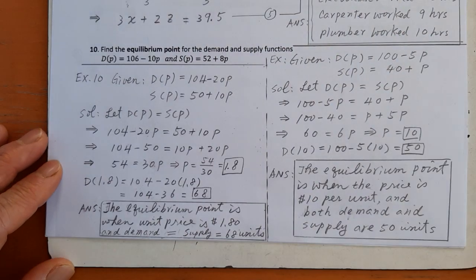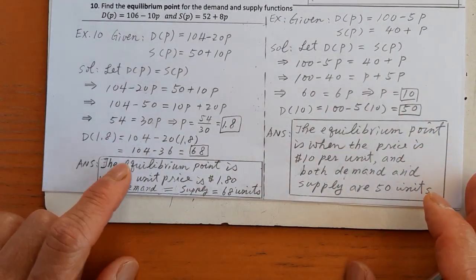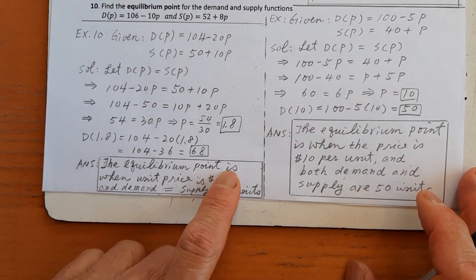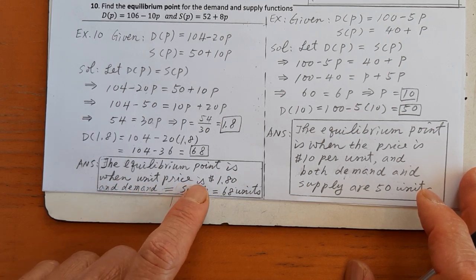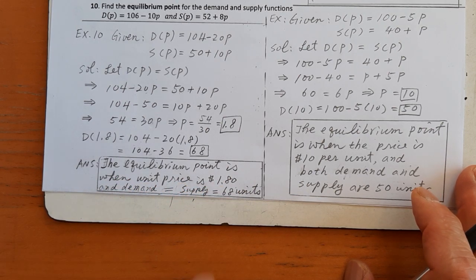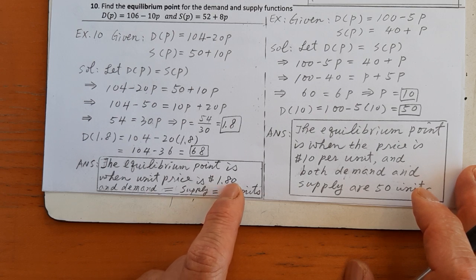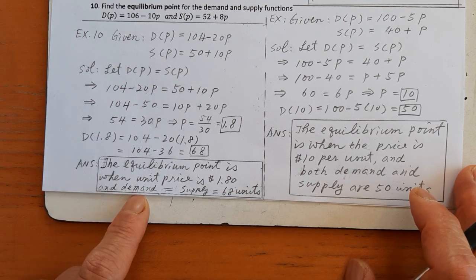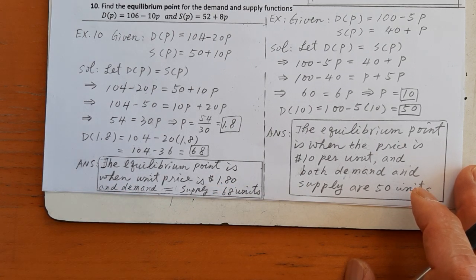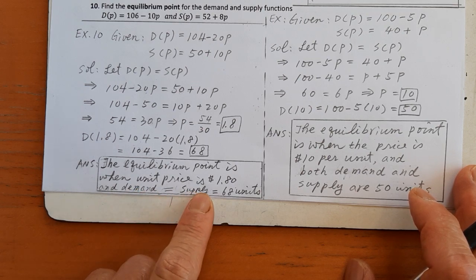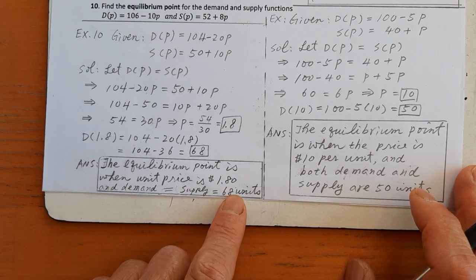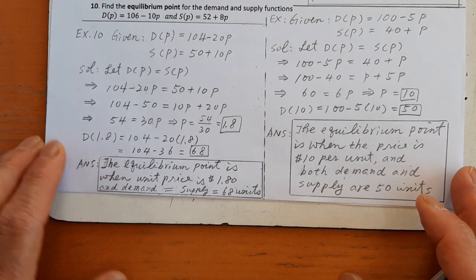Then you put it into the final answer. The equilibrium point is when the unit price is $1.80 per unit, and when demand and supply are equal, they both equal 68 units. That's the equilibrium point.